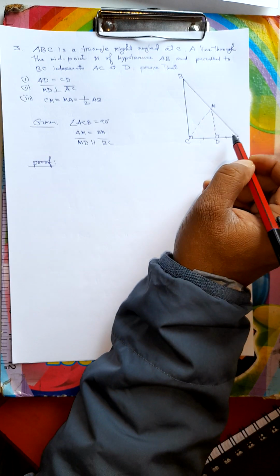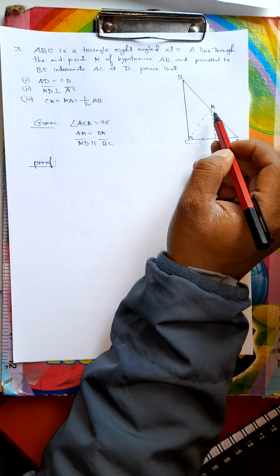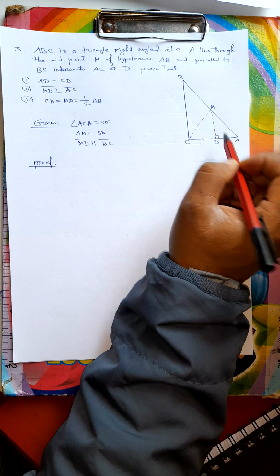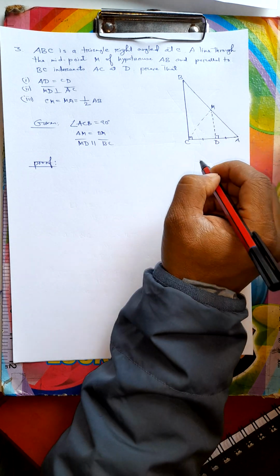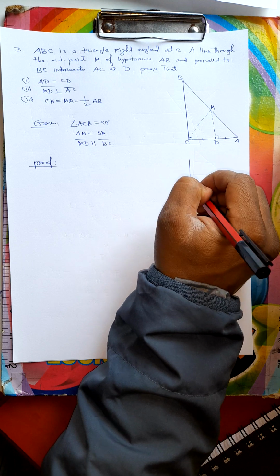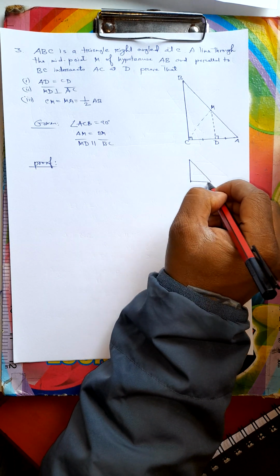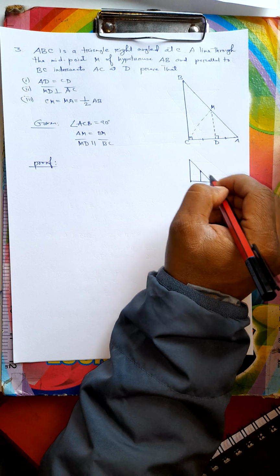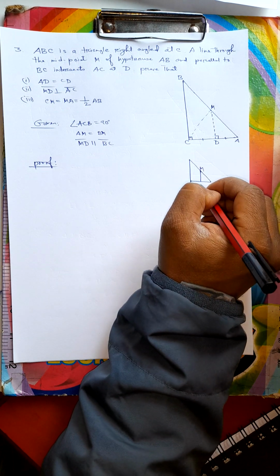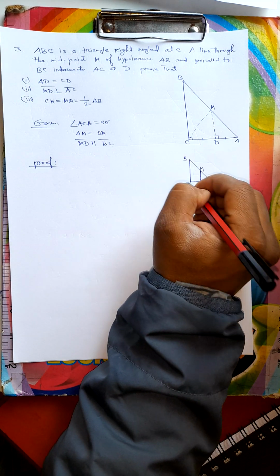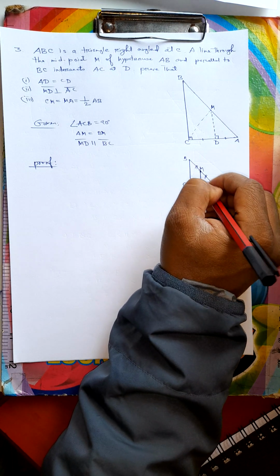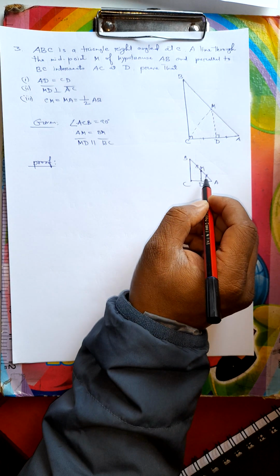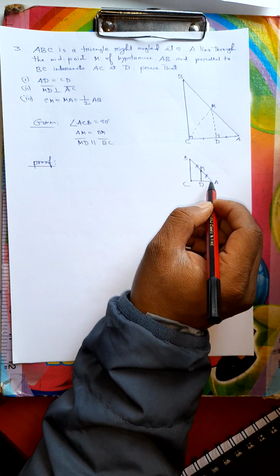Now we see in triangle ABC, M is the midpoint of AB, MD is parallel to BC. So a line segment drawn through the midpoint of one side of a triangle parallel to another side bisects the third side, right? So M is the midpoint and this line is drawn parallel to BC. So this line MD will bisect AC. That means AD equal to CD, right?